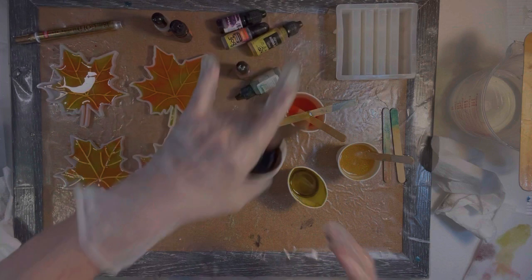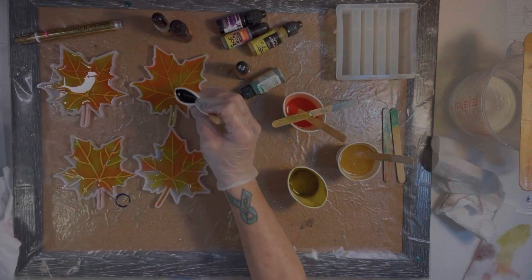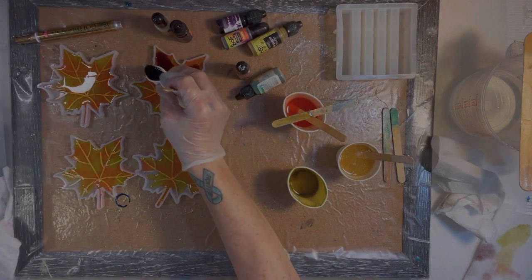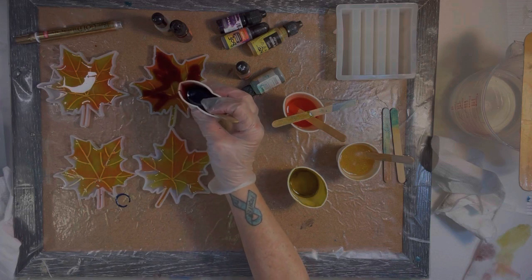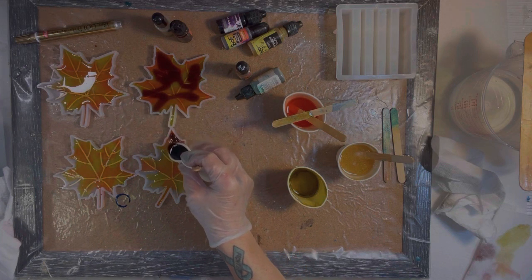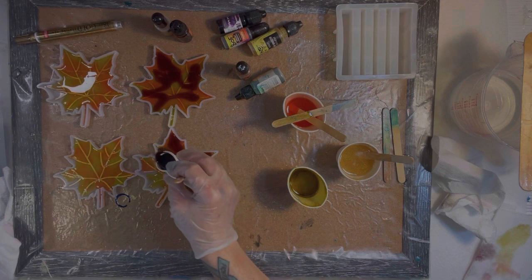All right. And purple turned into a pretty good brown, didn't it?